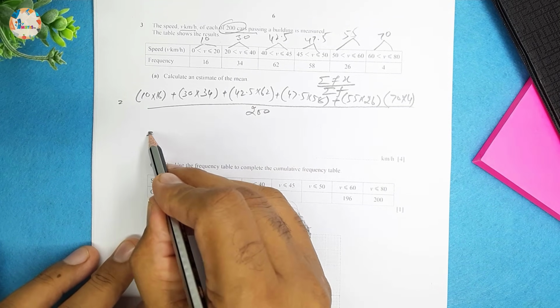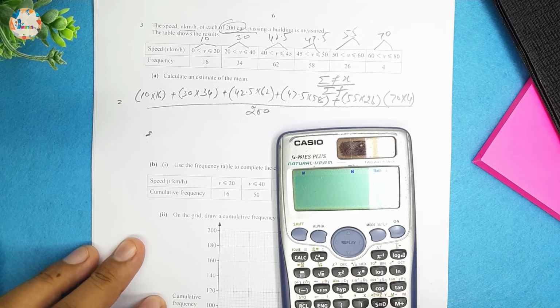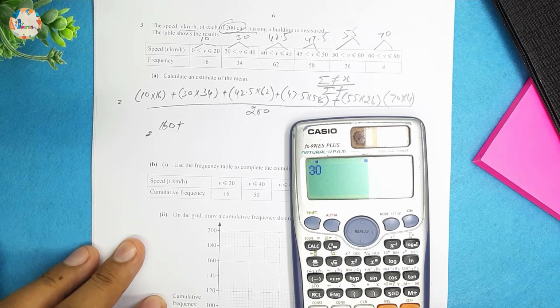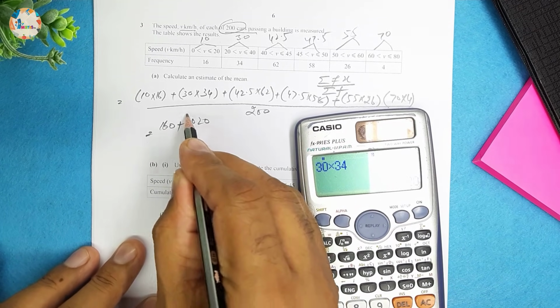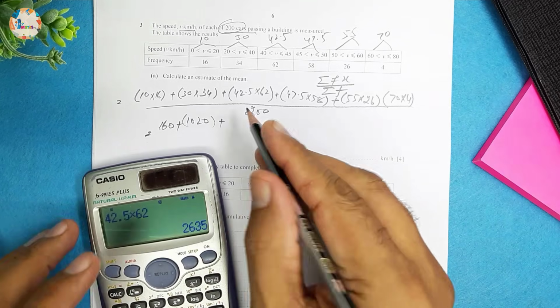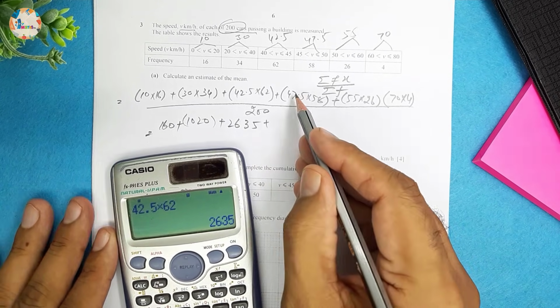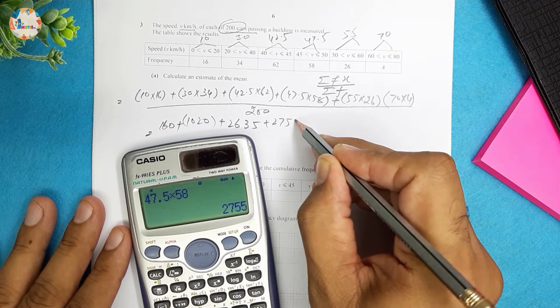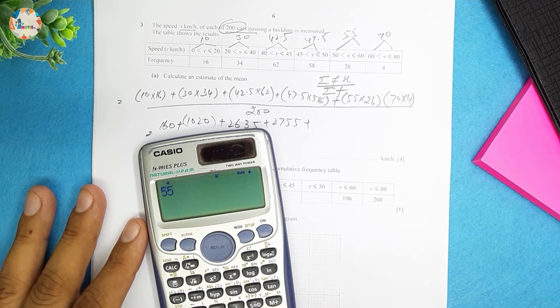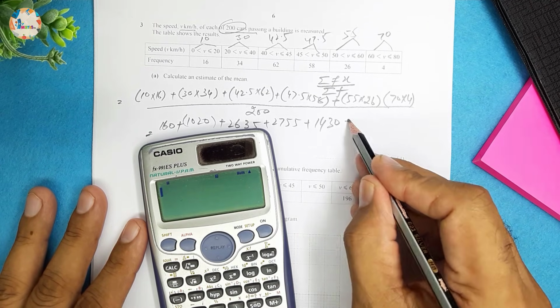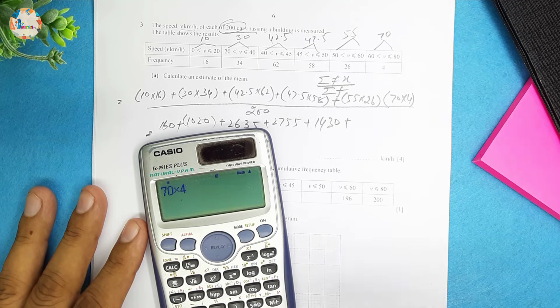And if we write first this one to simplify our calculation, 10 into 16 will be equal to 160, plus 30 into 34 will be equal to 1020, plus 42.5 into 62 will be equal to 2635, plus 47.5 into 58 will be equal to 2755, and plus 55 into 26 will be equal to 1430, and next plus 70 multiplied by 4 will be equal to 280.